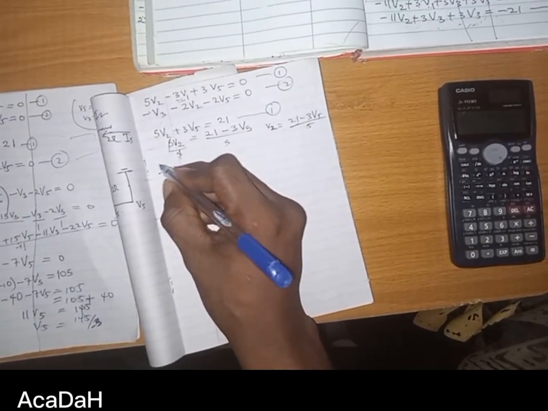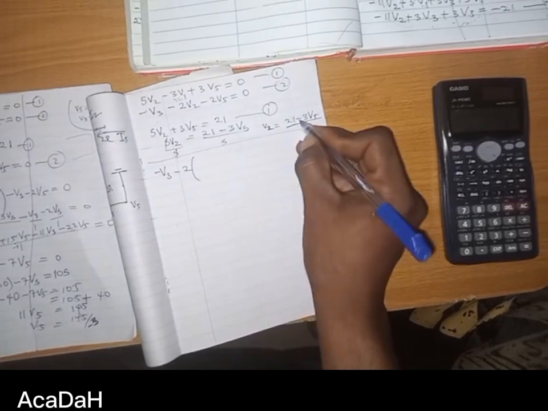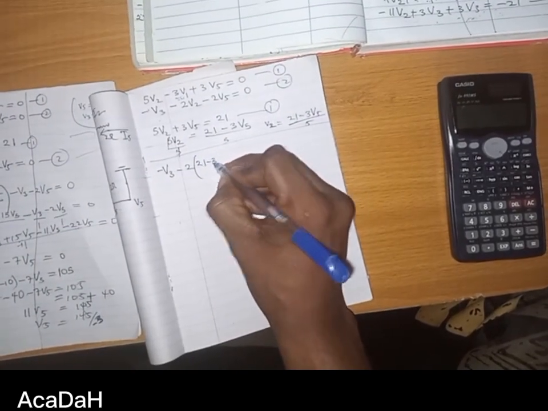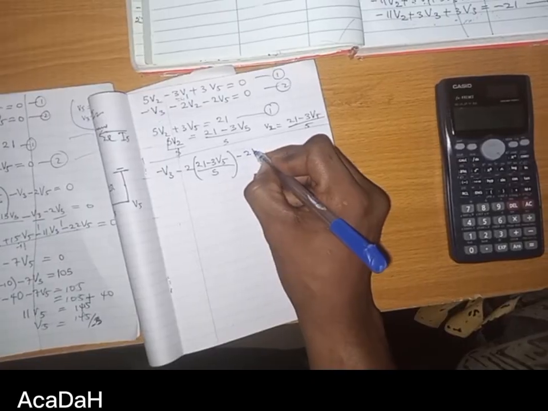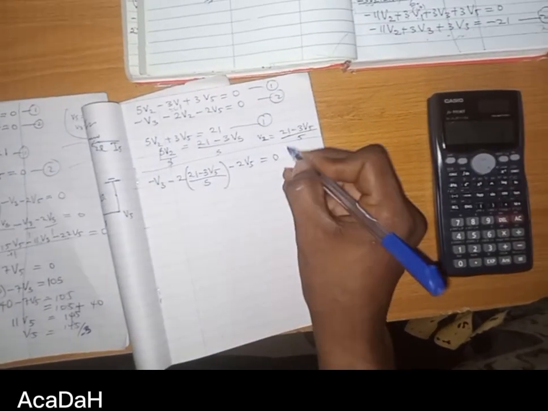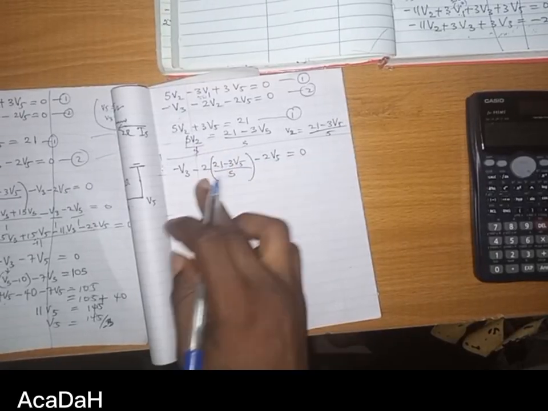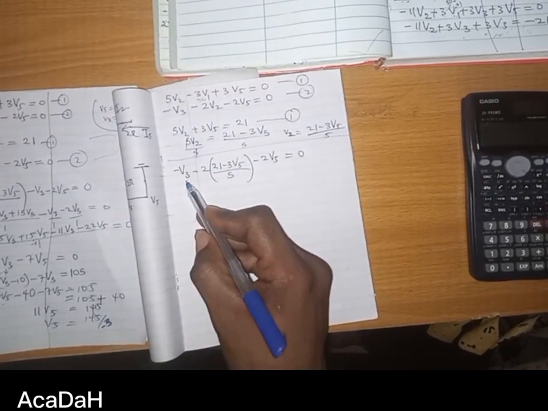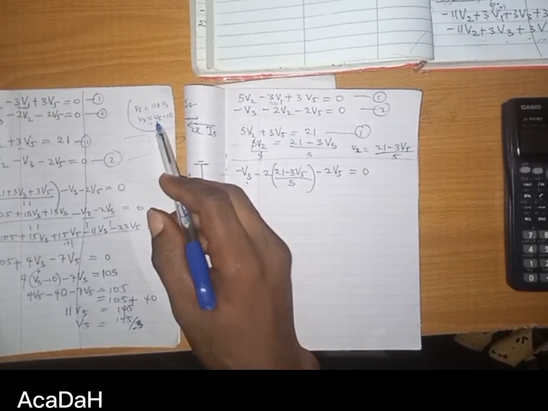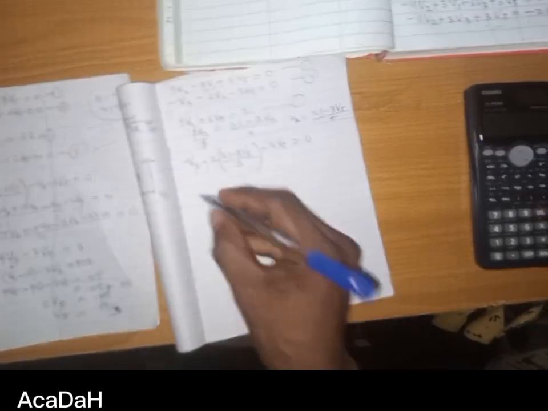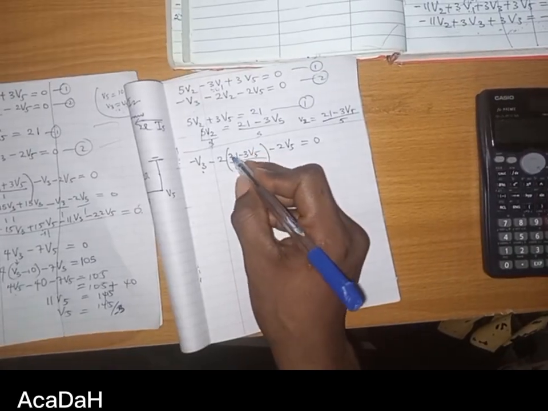So equation 2 will now be minus v3 minus 2v2, and v2 will now be 21 minus 3v5 all over 5, then minus 2v5 equals 0. Then remember, if you check, we did that v3 somewhere is v5 minus 10. So let me write everything here.